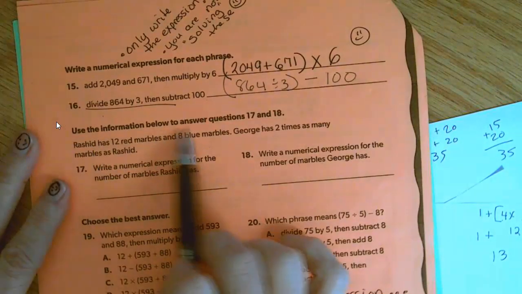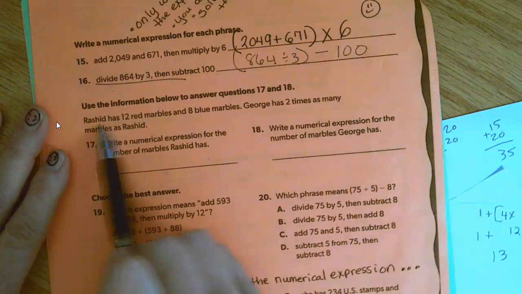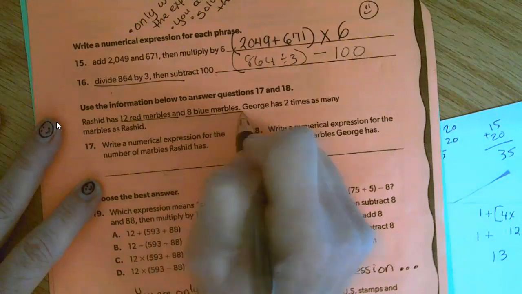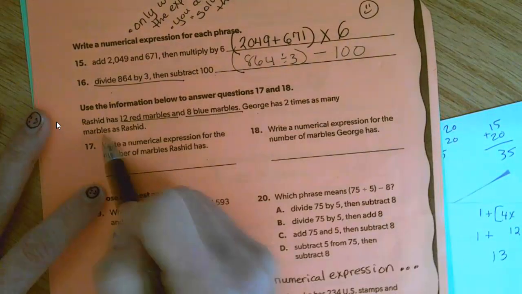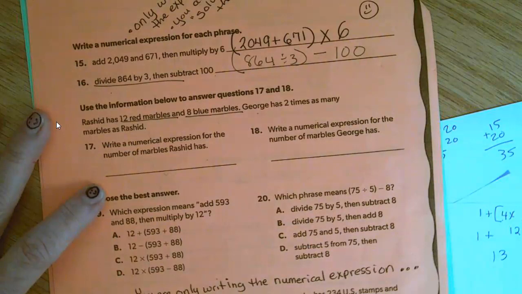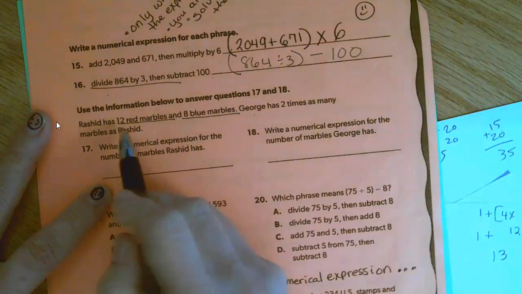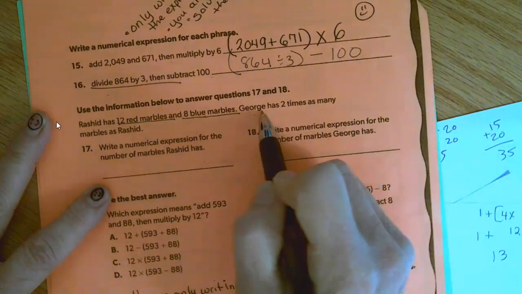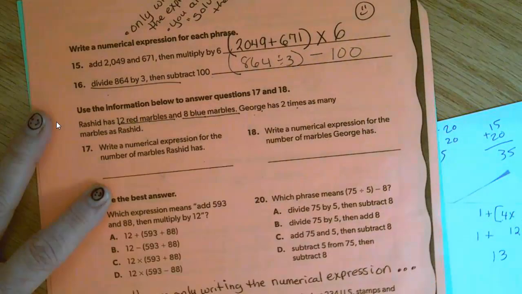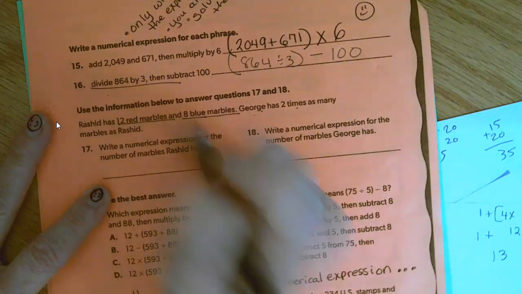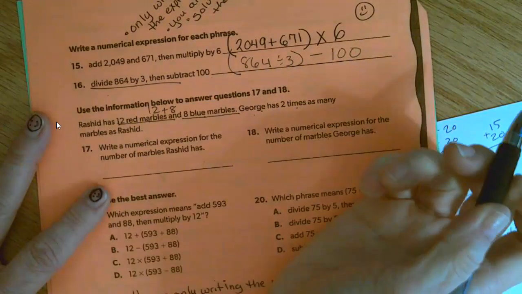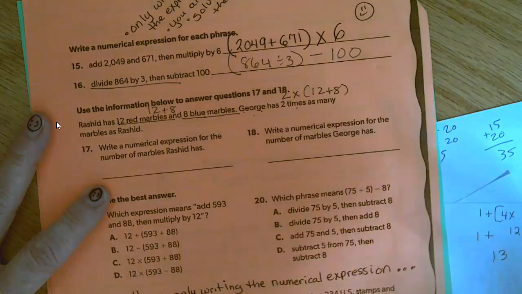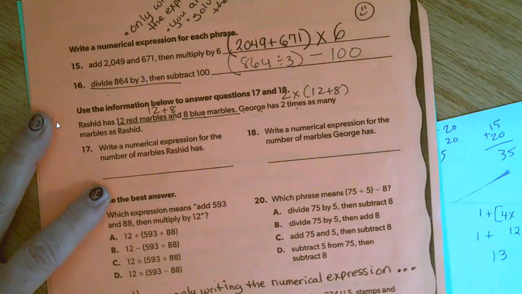Use the information below to answer 17 and 18. Rashad has 12 red marbles and 8 blue marbles. George has 2 times as many marbles as Rashad. All right, so I just want to picture this here. Rashad has 12 red and 8 blue, and George has 2 times as many as him. So he's got 12 plus 8, and George has 2 times 12 plus 8. I'm just keeping that in my mind to make sure I understand it.